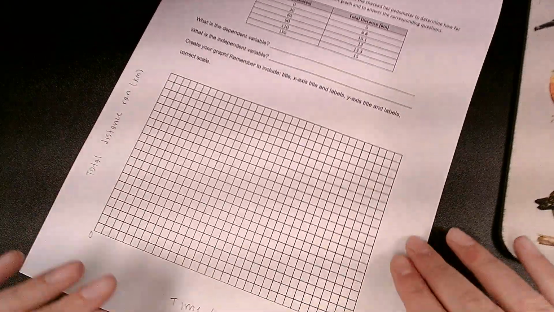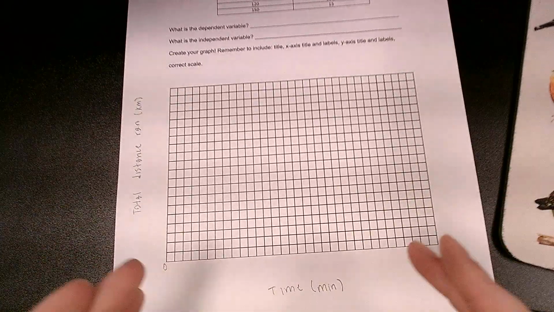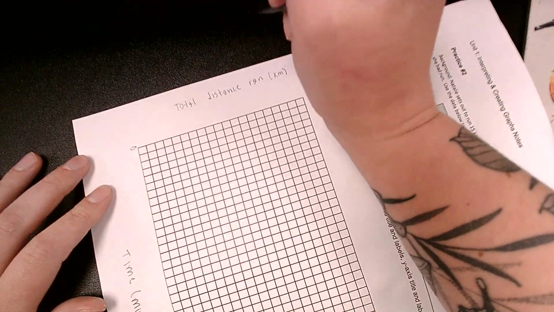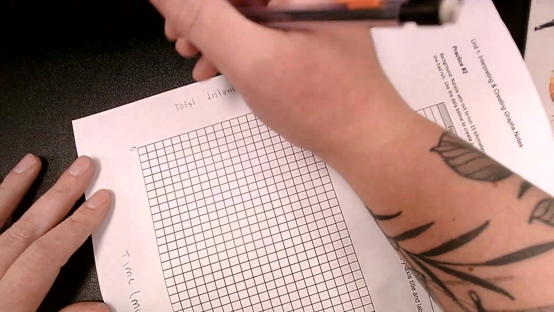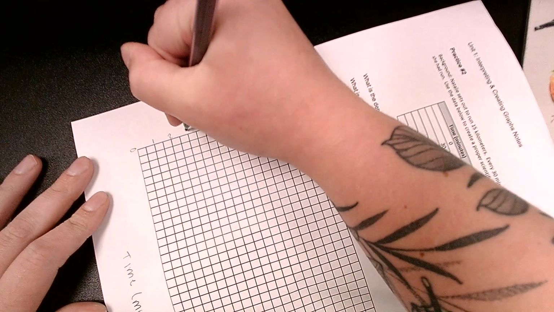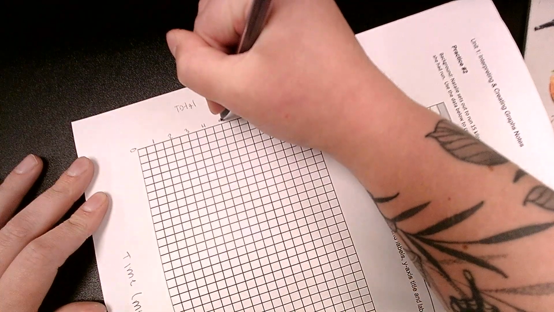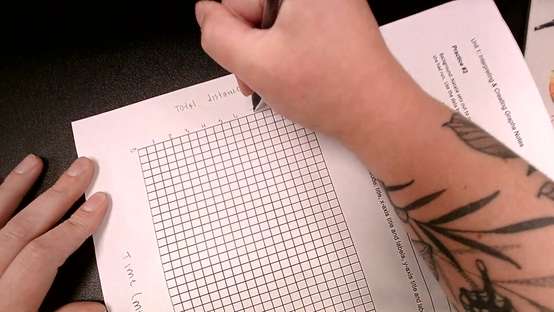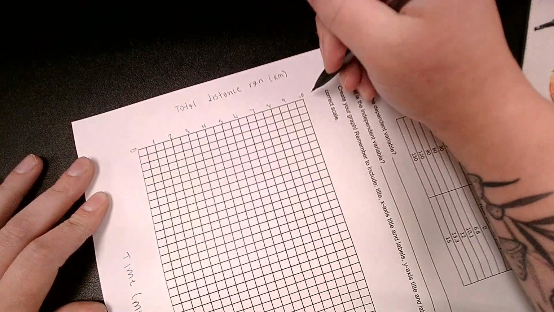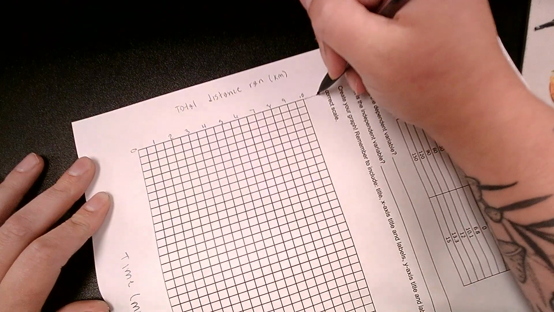Again, it does not matter how you do it as long as it works well and takes up most of the graph. And then total distance in kilometers, well, my highest number is 15. So then maybe I just want to count by ones, right? So maybe I just go 0. And I can skip a line. 1, 2, 3, 4, 5, 6, 7, 8, 9. Now here's the thing. It doesn't go all the way up that far because I didn't pre-count because I'm a slacker.